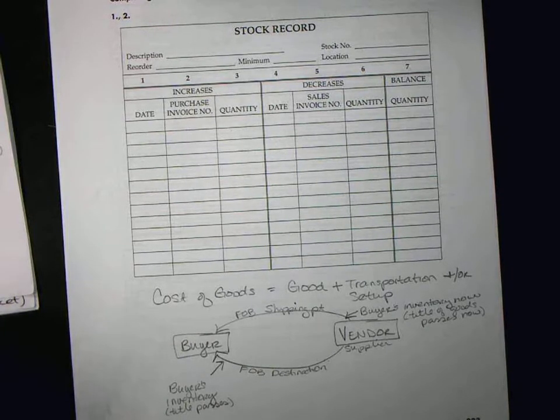Two ways that companies keep track of inventory. One is a physical inventory, where they actually go to the shelves and they count everything. That needs to be done for every company at least once a year. You need to physically go count your merchandise, and you'll see that happen at your stores.